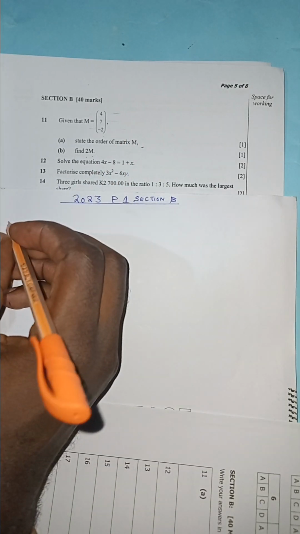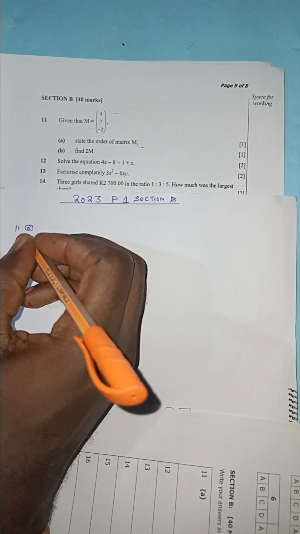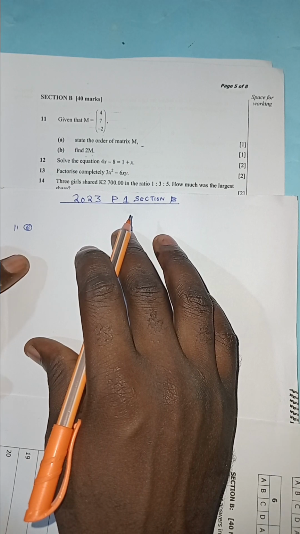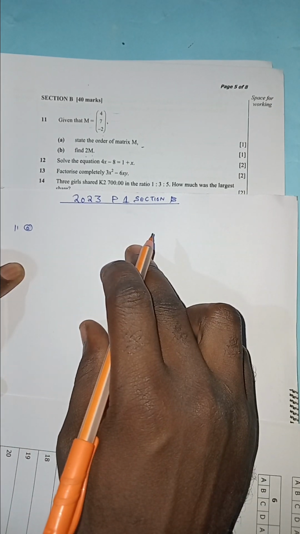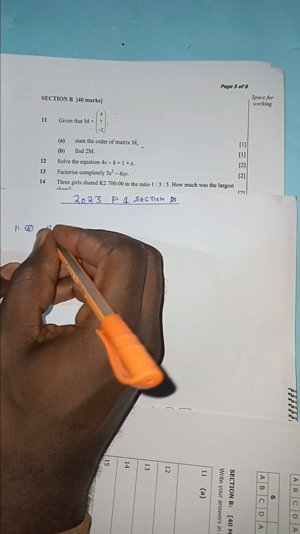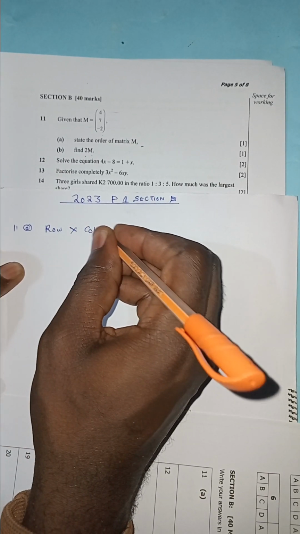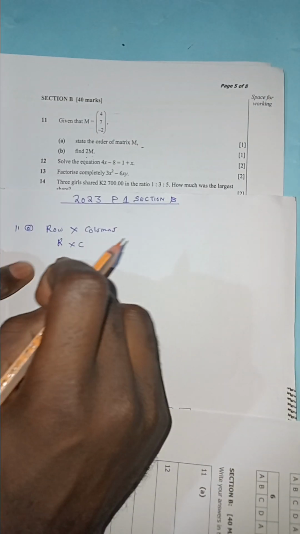So how do we work out the first part of question 11? So this is 11A, where we want to state the order of the matrix. We need to understand that the order of the matrix is about the number of rows by the number of columns. So we're saying just indicate the number of rows times the number of columns. In short, we say R by C, the abbreviation for row by column.